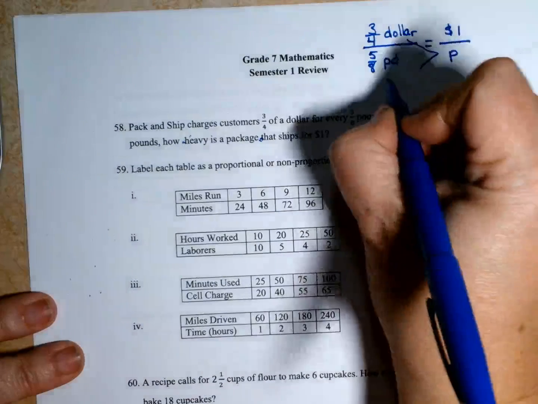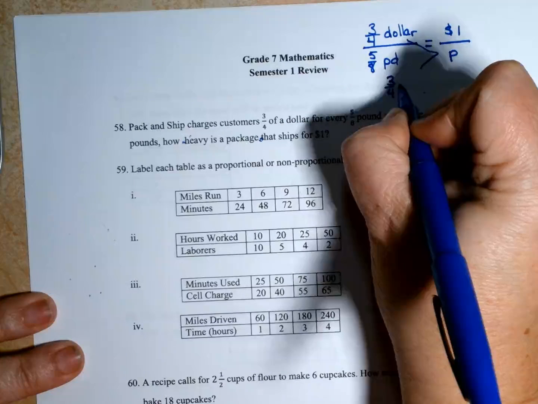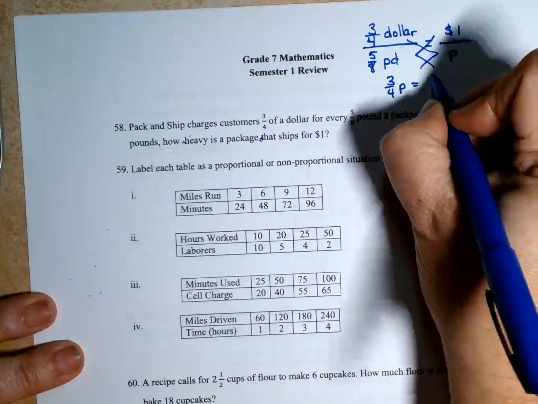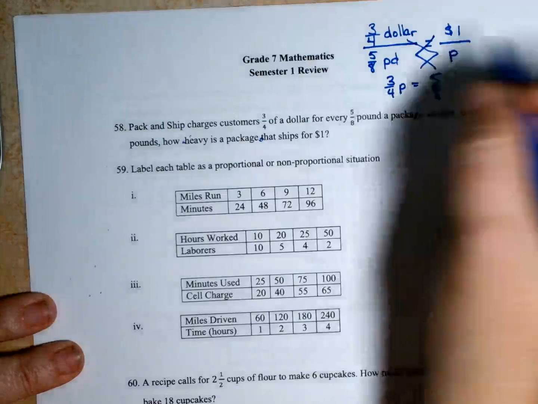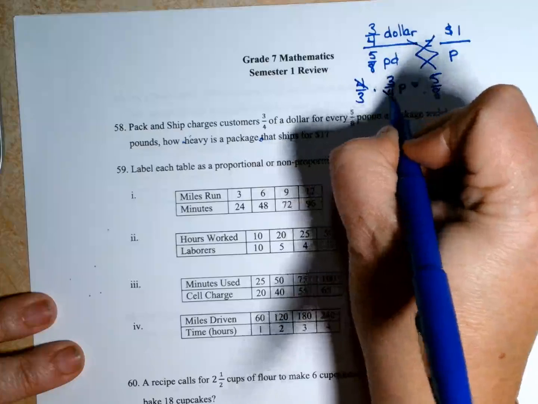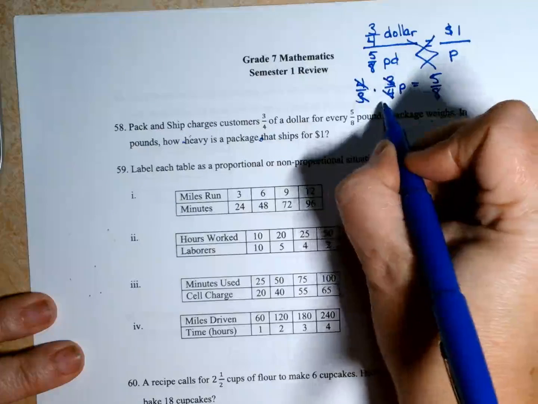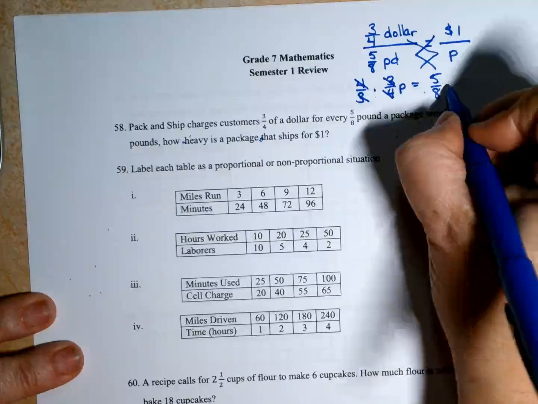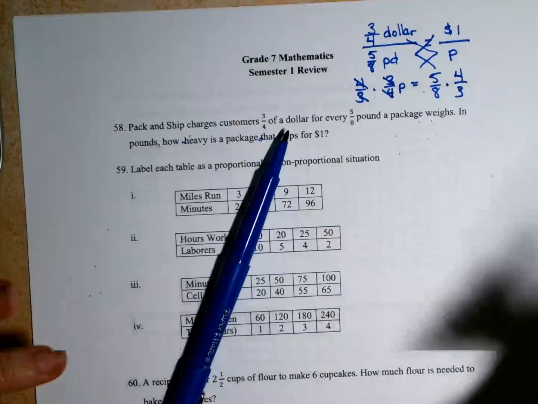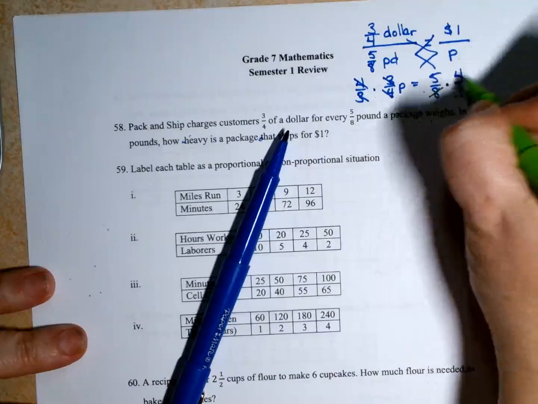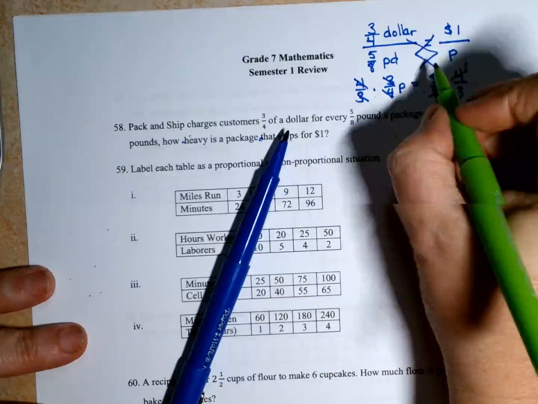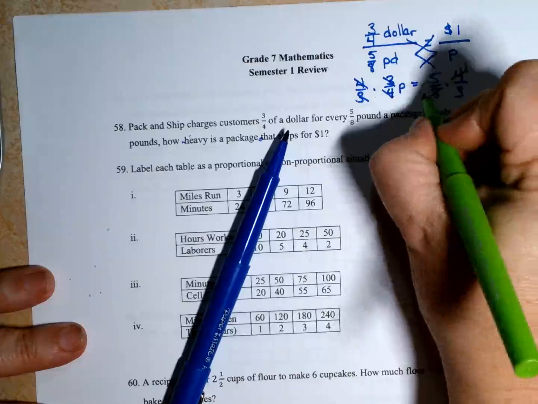Okay, well when I cross multiply, I have 3/4 P equals 5/8. And I have to multiply by the reciprocal to cancel those out. If I multiply by 4/3 on this side, I have to multiply by 4/3 on this side. But I see here I've got the opportunity to cross cancel. 4 divided by 4 is 1. 8 divided by 4 is 2.